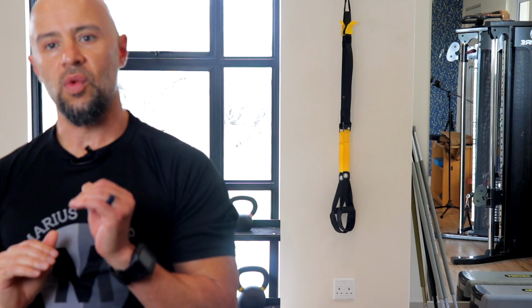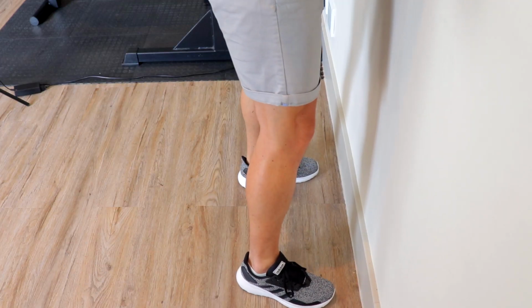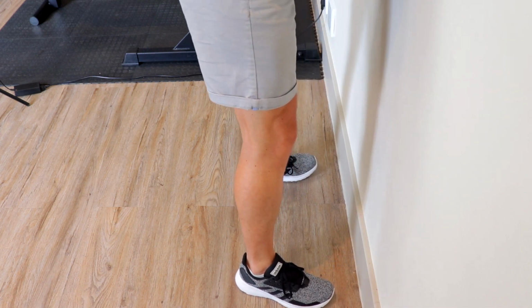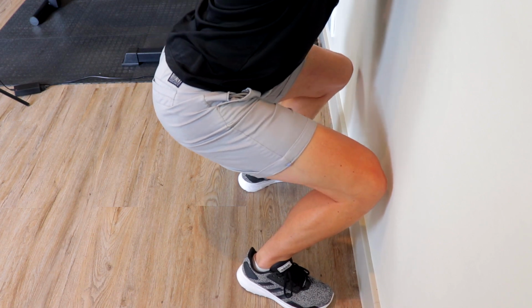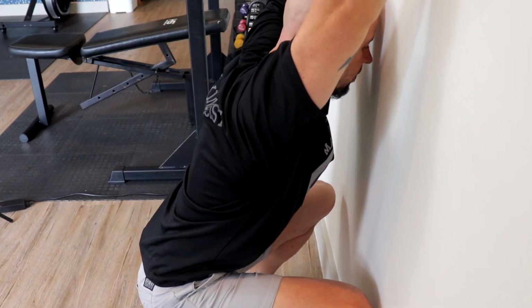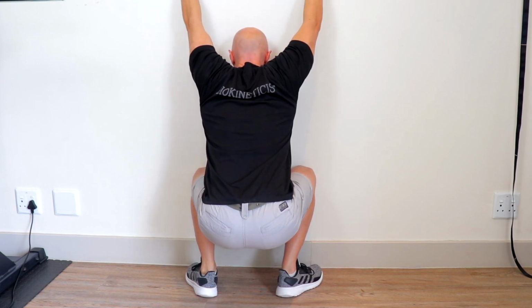First up is the wall squat test. Stand with your toes 10 centimeters from the wall, hands above your head, touching the wall, arms straight. Now slide down slowly into a squat until your bum is lower than your knees. Now look and feel the following: shoulders, upper back, lower back, hips, knees, ankles. Was there any pain? Did you compensate?